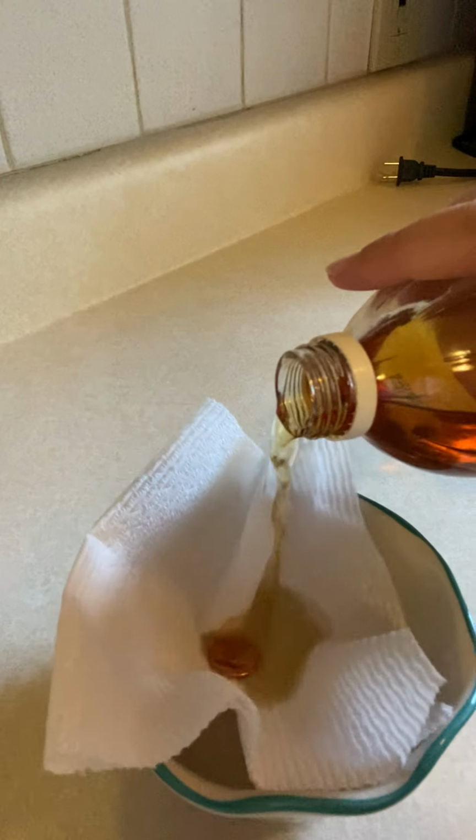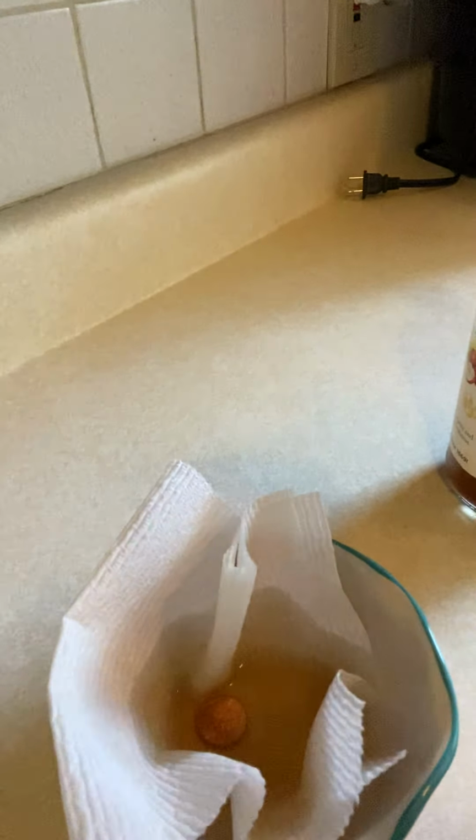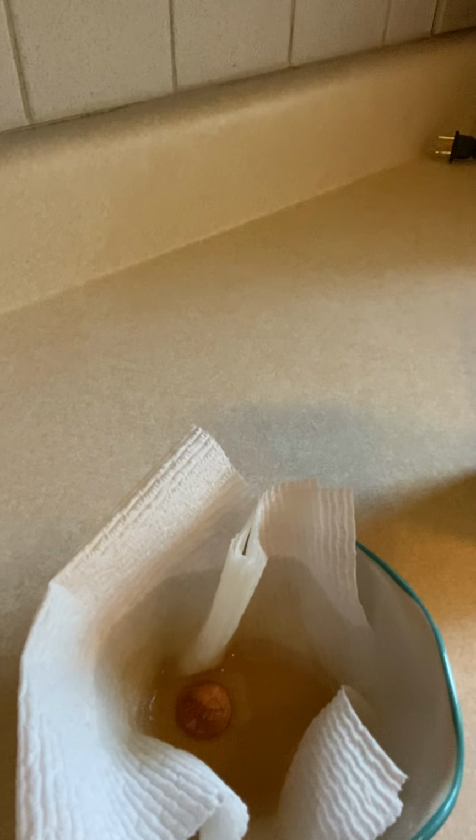So I'm going to take the vinegar lid off. Okay, and then I'm going to pour the vinegar over the penny until it is completely covered. And I added just a little bit extra just because I want it to really soak up the vinegar. Now, this can take up to 30 minutes for it to fully turn green. So it's a longer experiment.